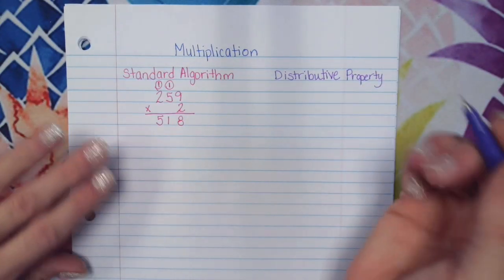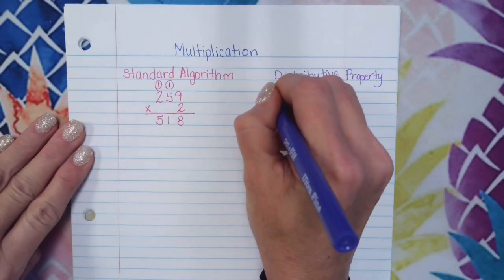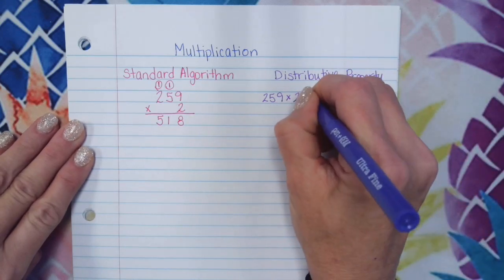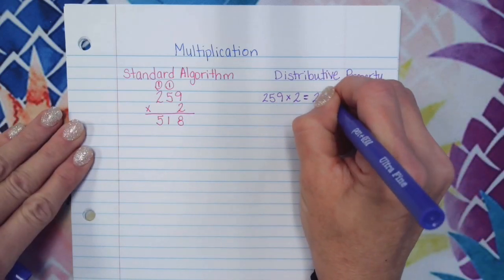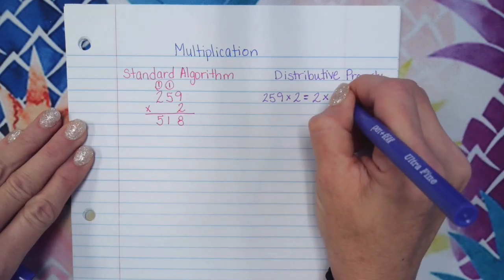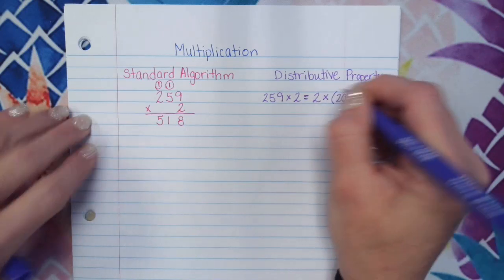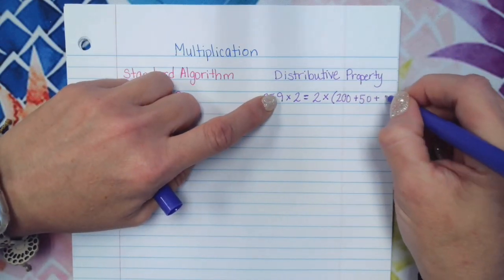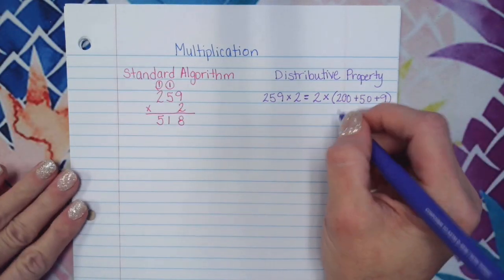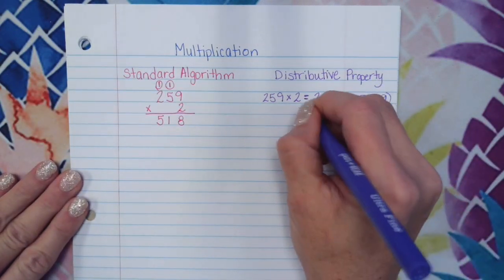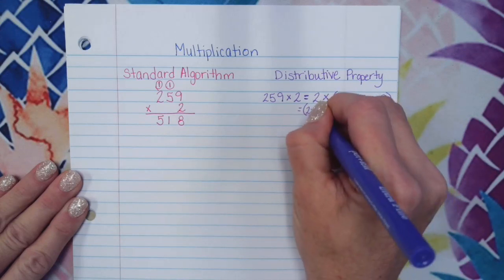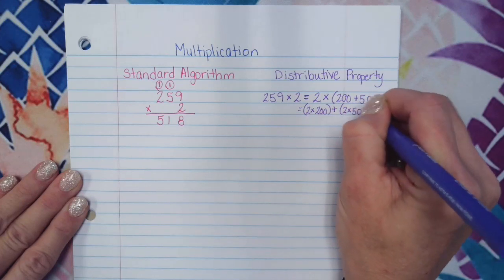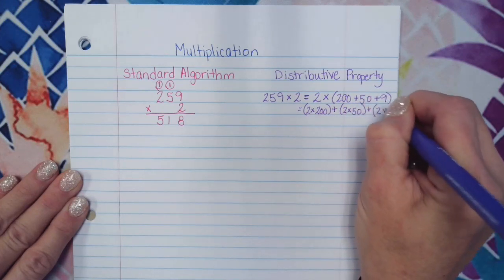So the distributive property tells me that if I have 259 times 2, that's the same thing as saying 2 times 200 plus 50 plus 9. In other words, I can say 2 times 200 plus 2 times 50 plus 2 times 9.